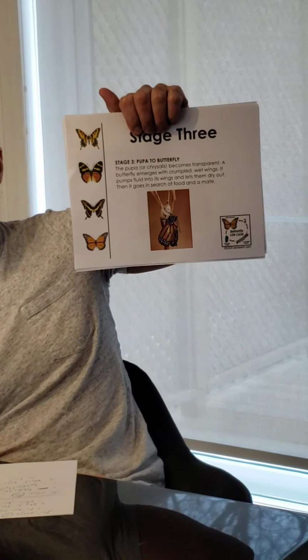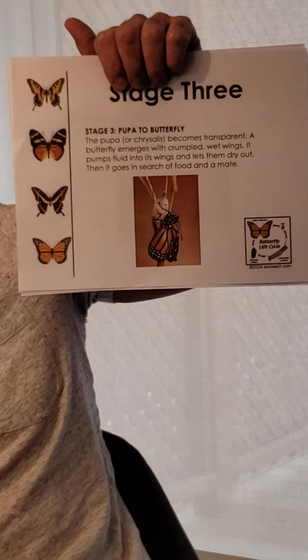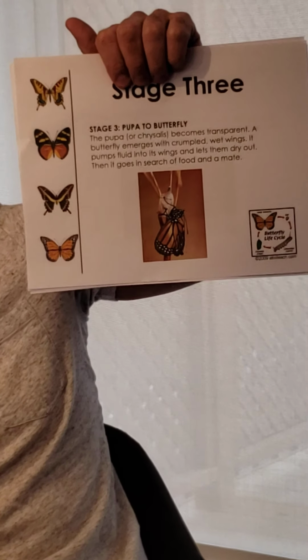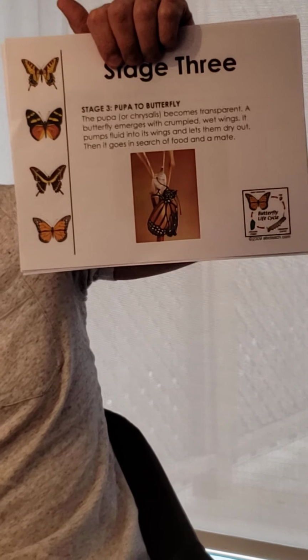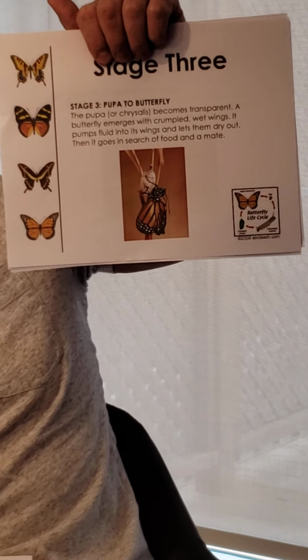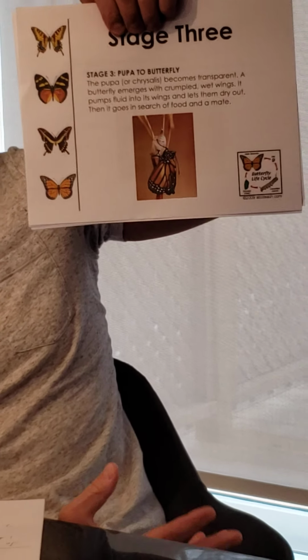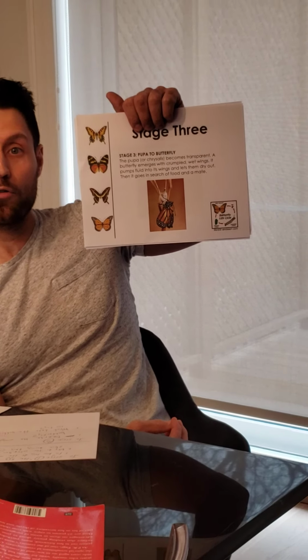and that is the pupa to butterfly stage, the most exciting one, the one we look forward to. It's the one that brings us the beautiful insect. So the pupa, or again, we can call this a chrysalis, becomes transparent, which means you can see through it pretty much. And suddenly a butterfly emerges.